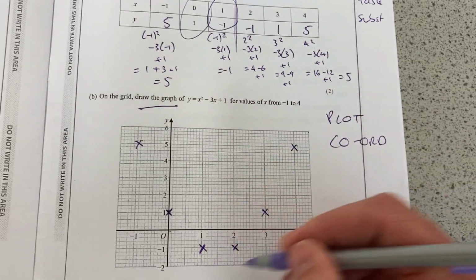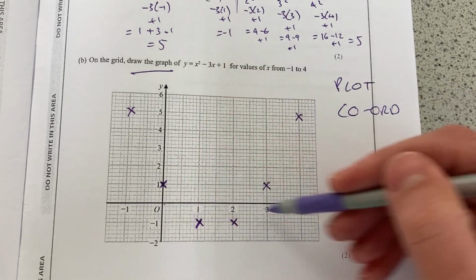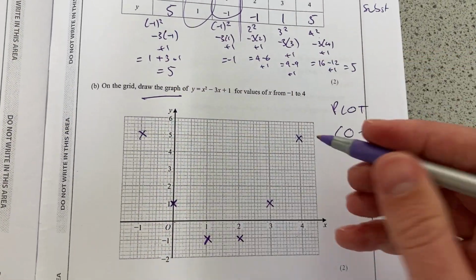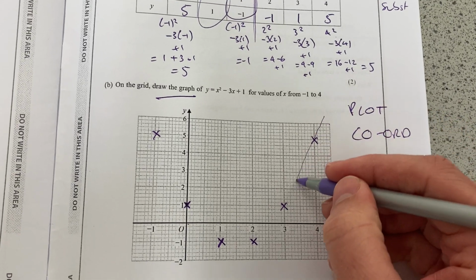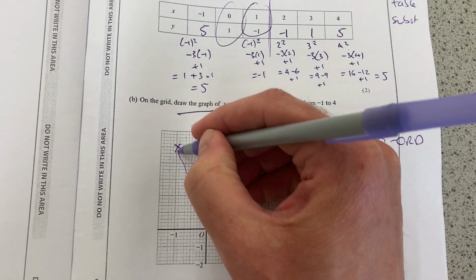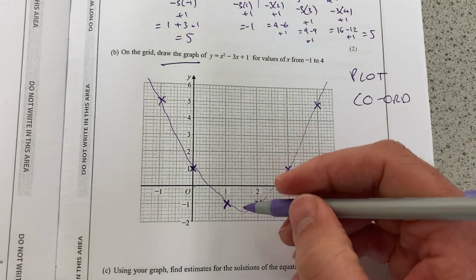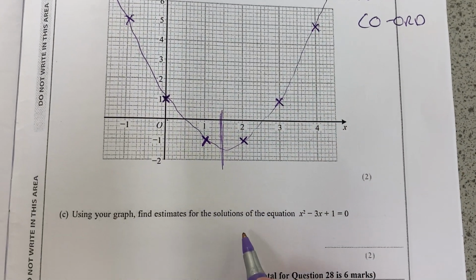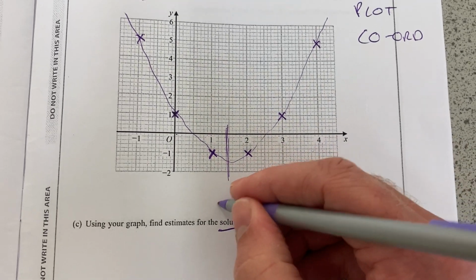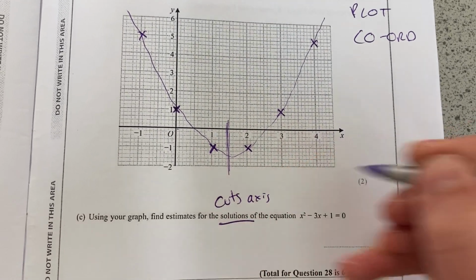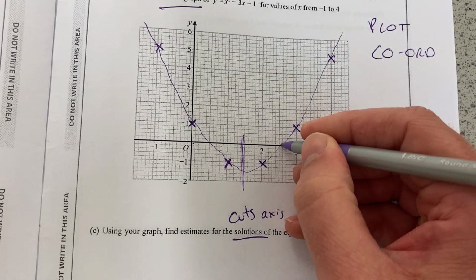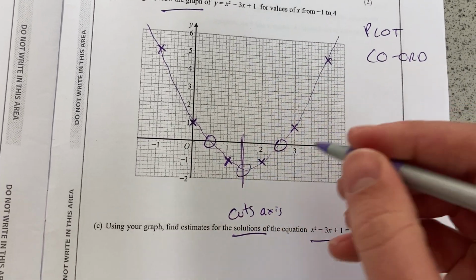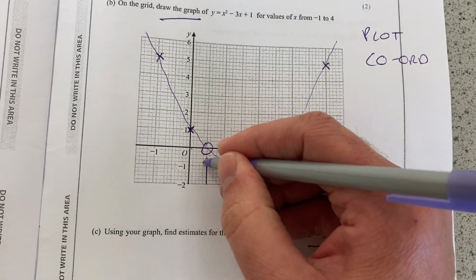And you can see we're probably right because it's fitting in the grid correctly. They haven't given us too small or too large a scale. Use a pencil to connect these freehand, better than I've done there. And you can see the line of symmetry somewhere around there. But now it says use your graph to find the estimates for the solutions. So that's where it cuts the axis of this equation. So roughly there and there.